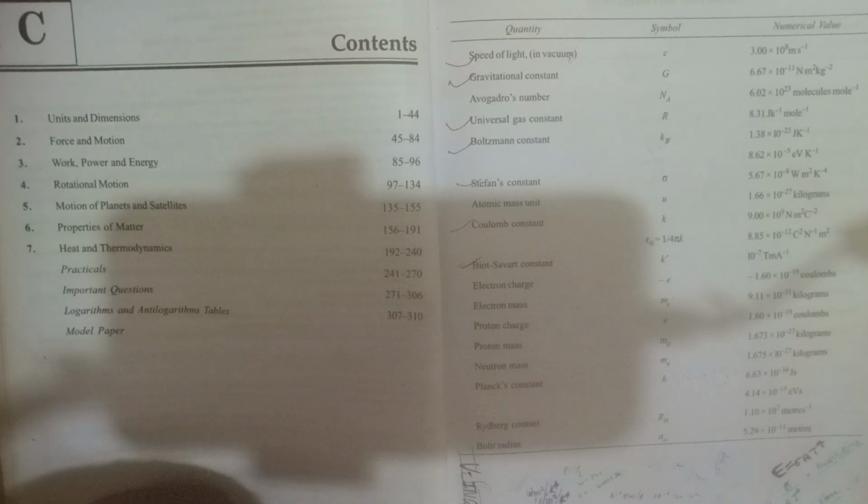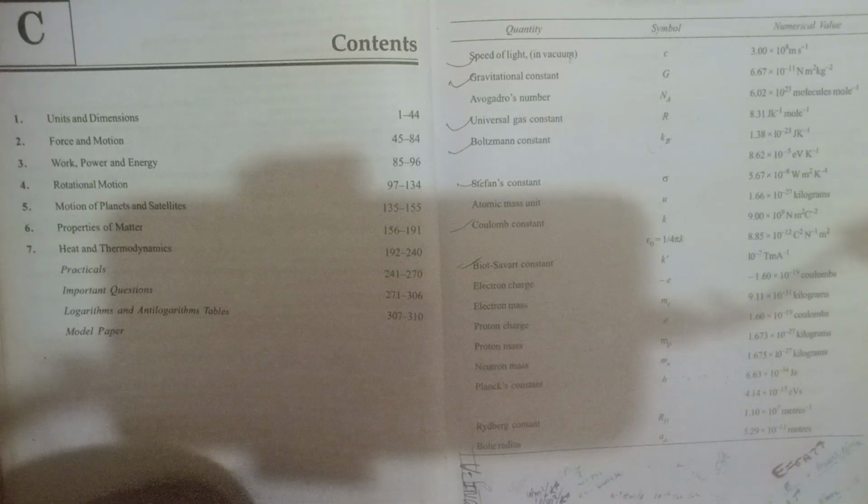Gravitational constant. It is denoted by the symbol capital G, and its numerical value is 6.67 × 10^-11 Newton meter square per kg square. Avogadro number N_A is 6.02 × 10^23 molecules per mole.